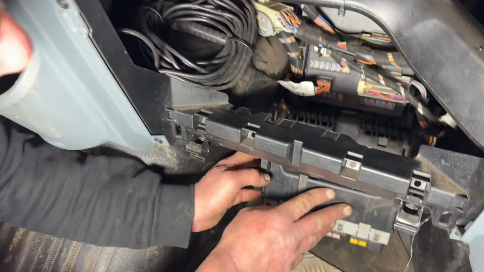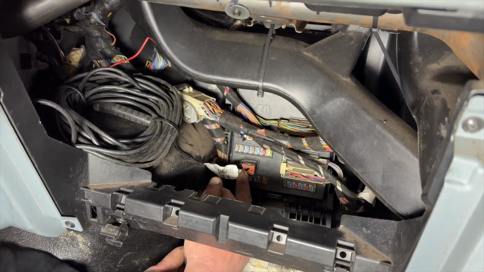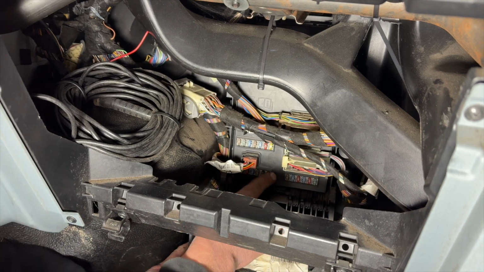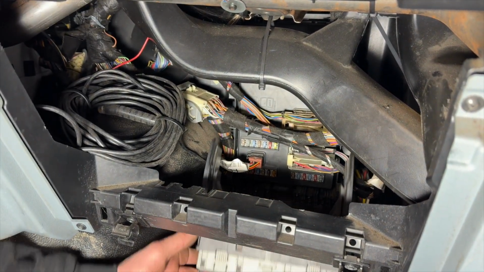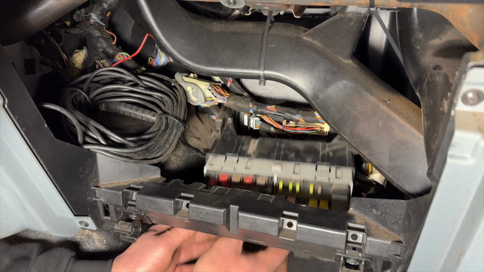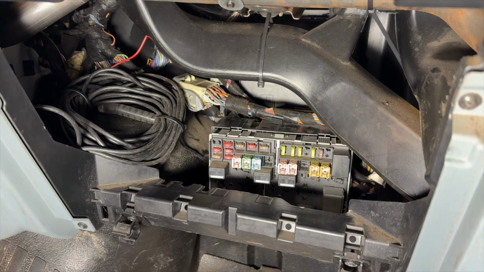Right, so that's the fuse box. That's the central body electrics or body control module, whatever you want to call it. There are fuses in here and probably internal relays, but we will look initially at this fuse box.